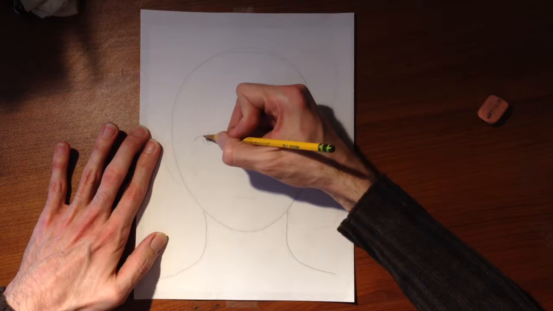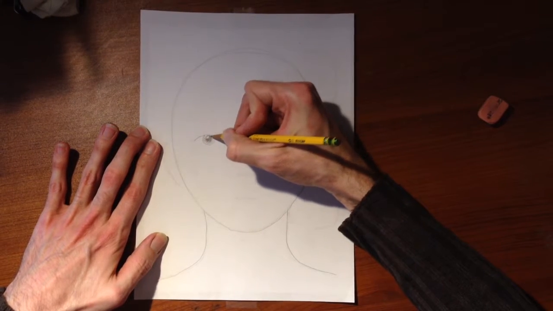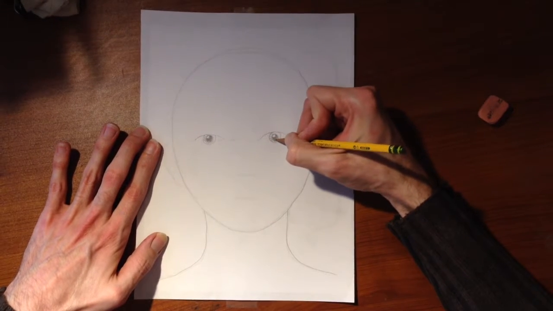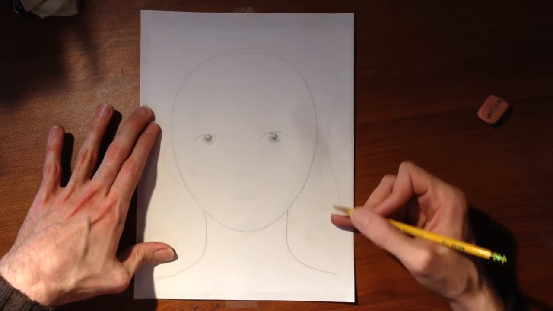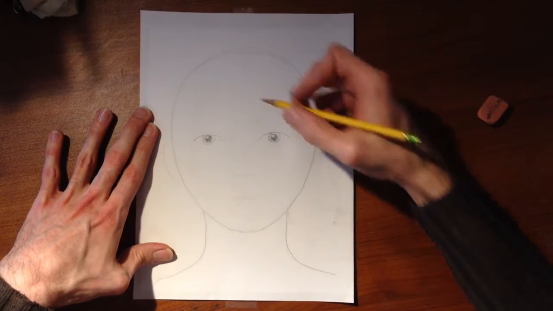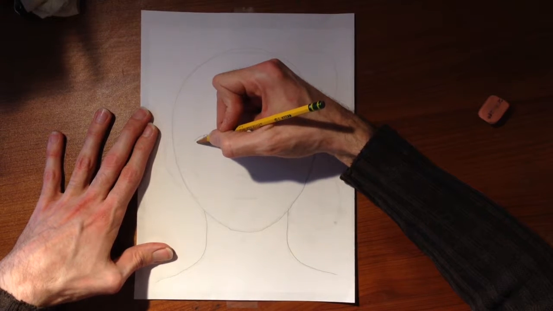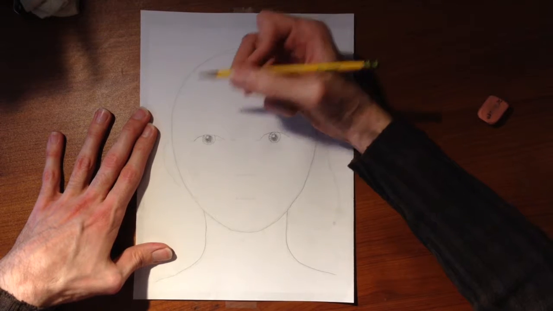Now the iris has rays that go out from the pupil to the edge like rays of the sun. You get those in there, and you've got a basic eye. Now, right now, I've got a basic eye, but now I'm going to draw the lower eyelid in, and I'm not going to connect it to this point, and I'm not going to connect it to this point.